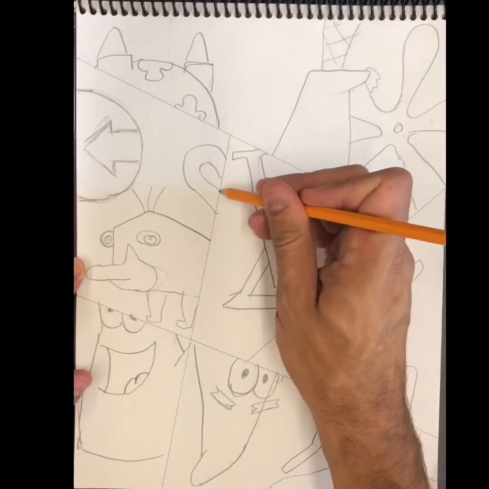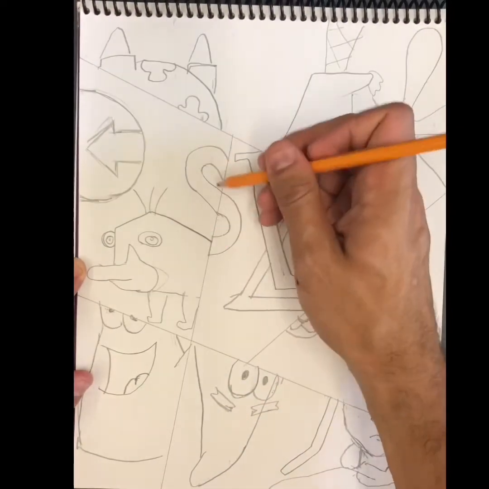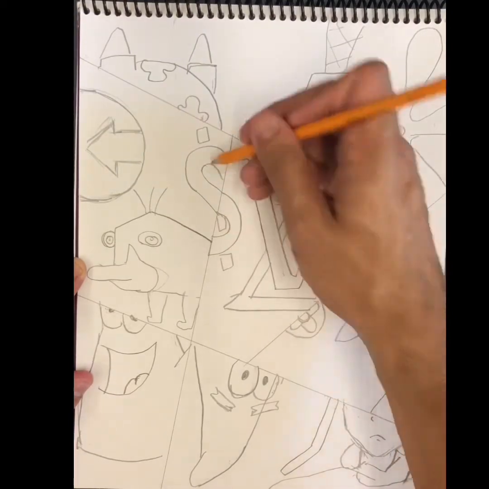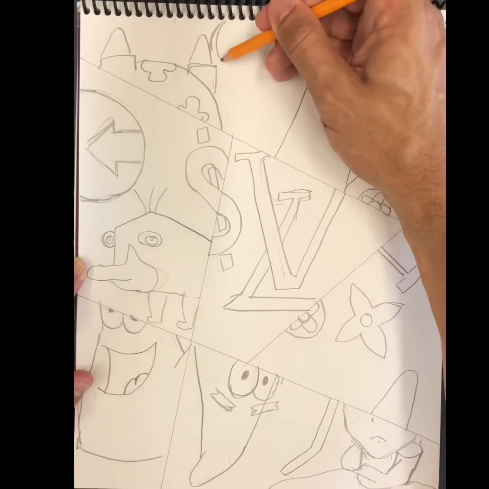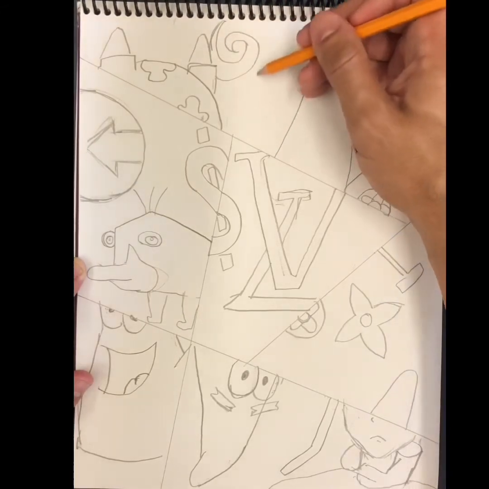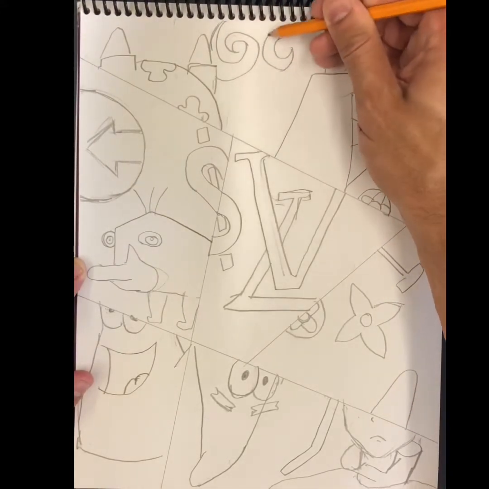Keep drawing until you've filled every shape with images and designs. You guys can feel free to add in symbols from popular culture that maybe are popping into your head right now and that you didn't sketch before. And you can even start to fill in those empty spaces that are left over.